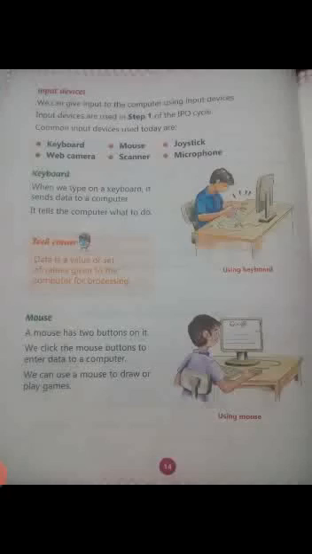Okay. Next we are going to see mouse. A mouse has two buttons on it. Those who have used one can understand what I am telling. You have seen the mouse in the computer, right? So it has two buttons on it. We click the mouse buttons to enter data to a computer. We can use a mouse to draw or play games. So for what purpose are we using it? We use it to enter data to a computer, and to draw or play games.